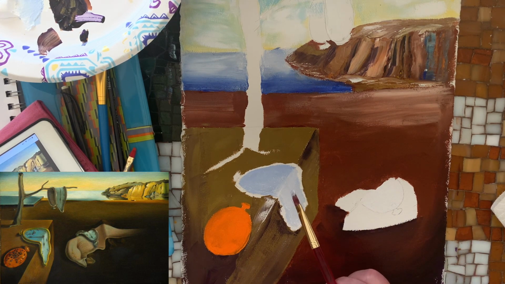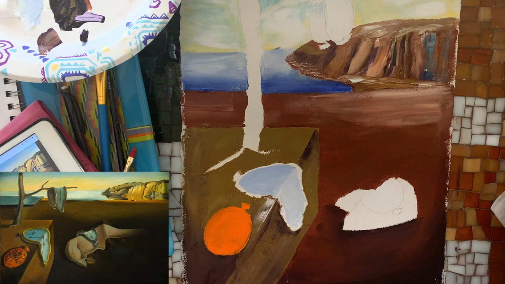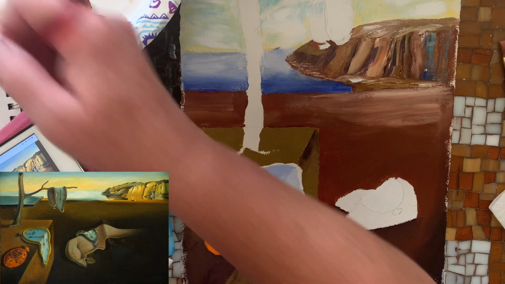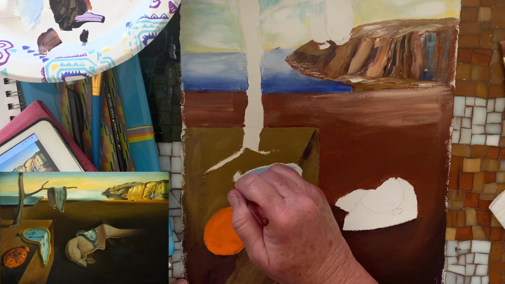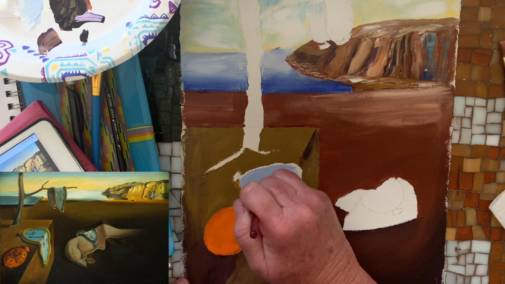Okay, this one, the outside of it is a light tan, so I'm going to use that, but I've got to use a smaller brush and go around. But how am I going to make it come off of the table?